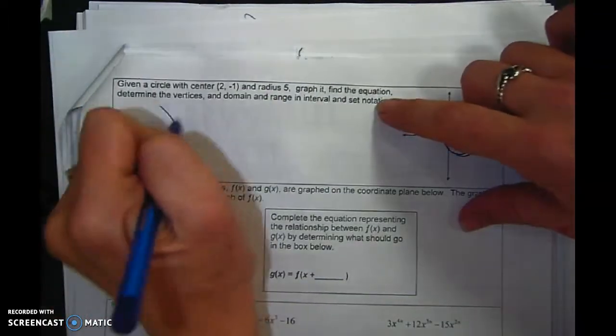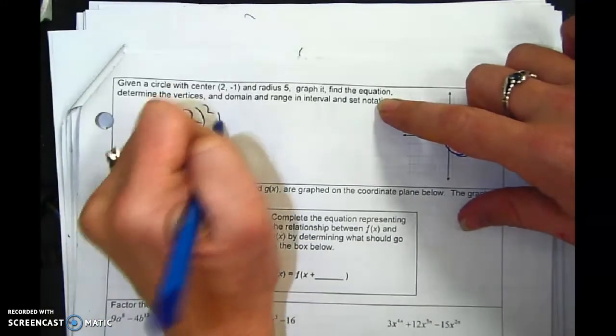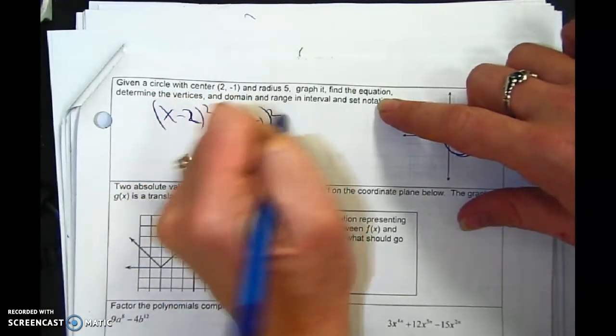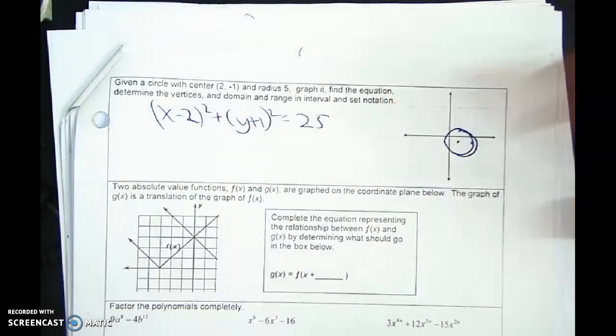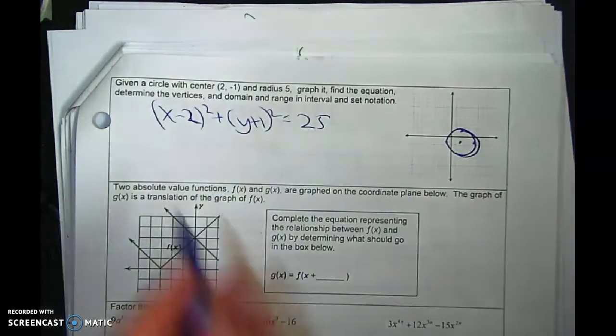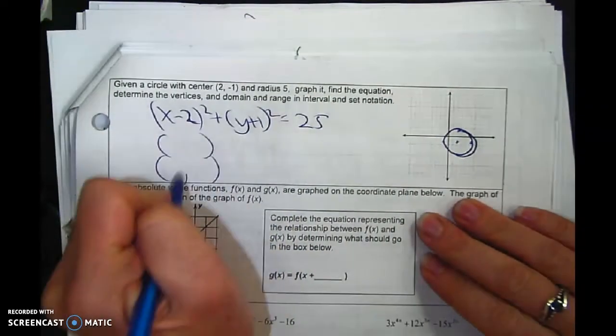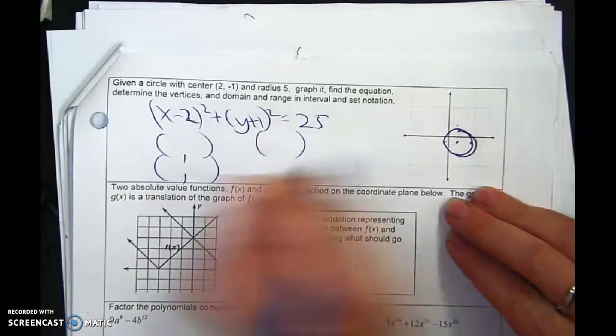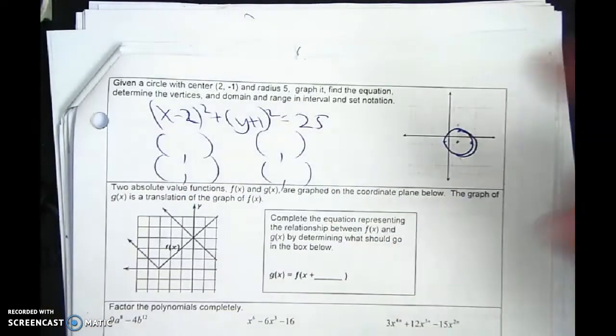They want the equation. Always do the opposite when it's in parentheses. Don't forget to square the radius. And then they want the vertices. So there's 4 of those, which is this, this, this, this. And you know that I can't see what I did.